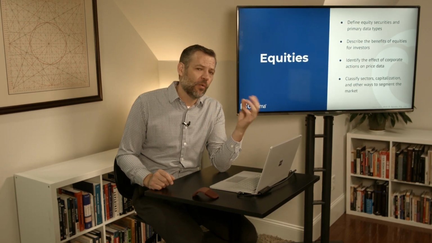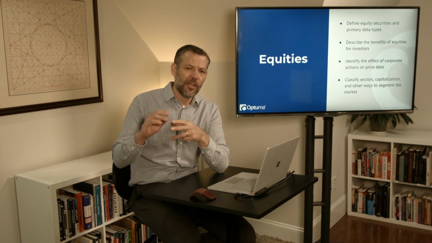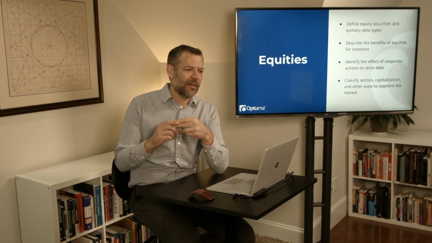All right, so that's the equity section and the introduction to all of this. Defining the equities, securities and primary data types, we've looked at that. Describing the benefits of equities, those three key things: the income, the capital gains and the voting rights. The effect of corporate actions: what does ex-dividend do to price? What does the end of the lockup period do, the restricted shares? Also looking at splits and how all of that works. The learning objective on classifying sectors and capitalisation, market cap, and other ways to segment, we'll talk more about in the next video on indexes. All right, thank you.